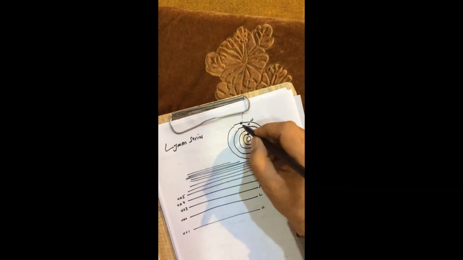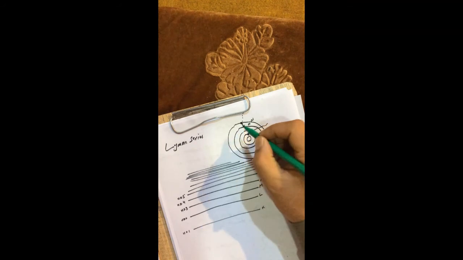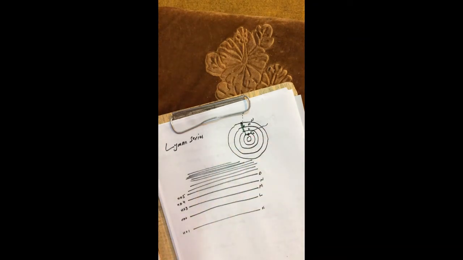It can make a transition from here to here, or from here to here, or from here to here directly.